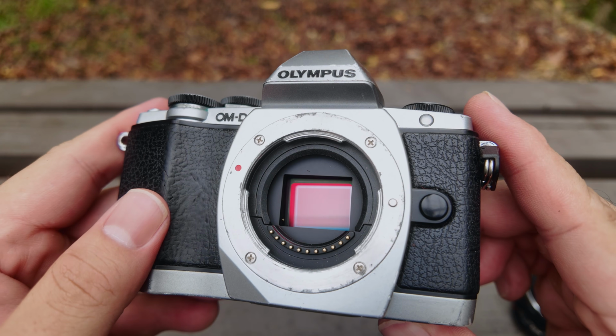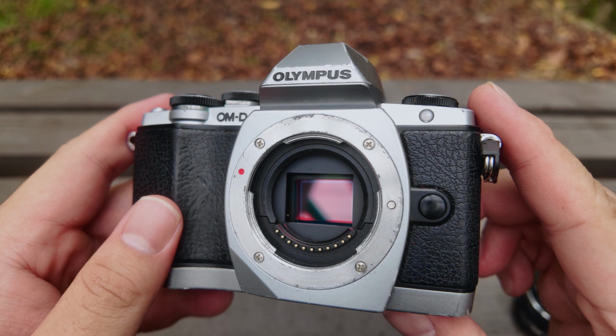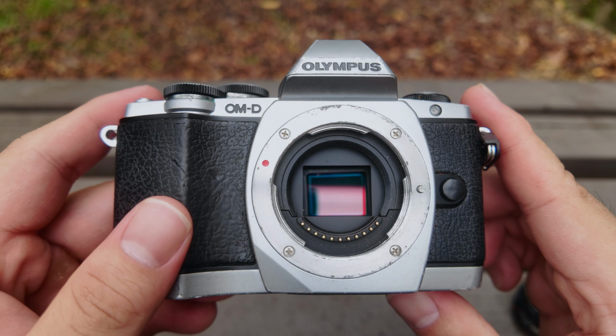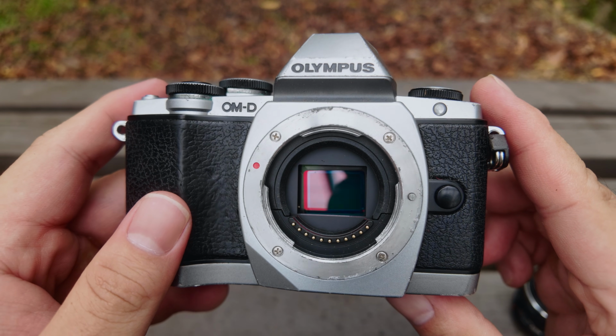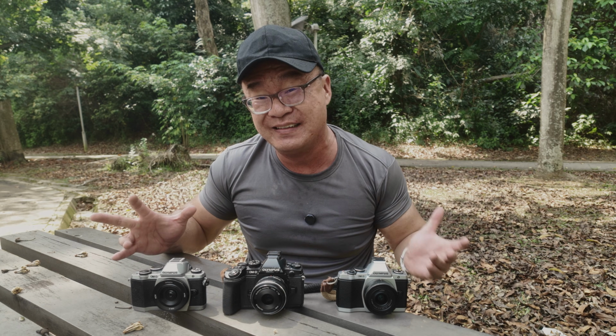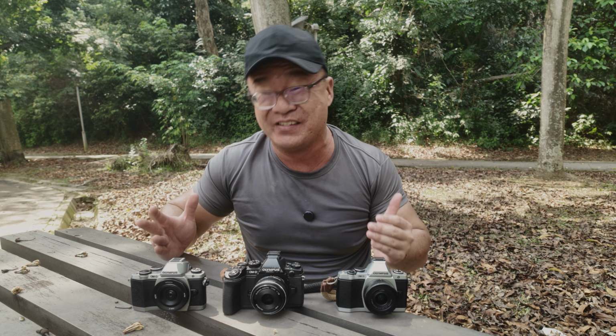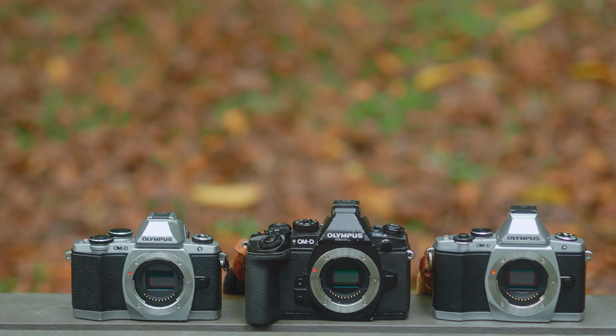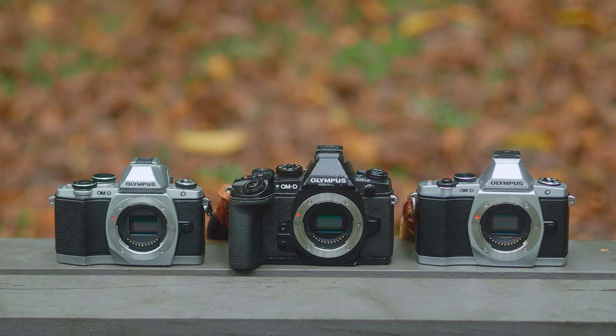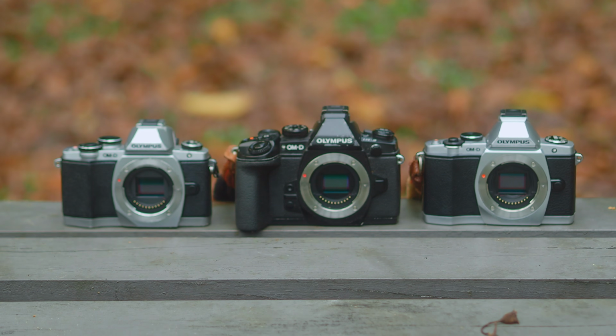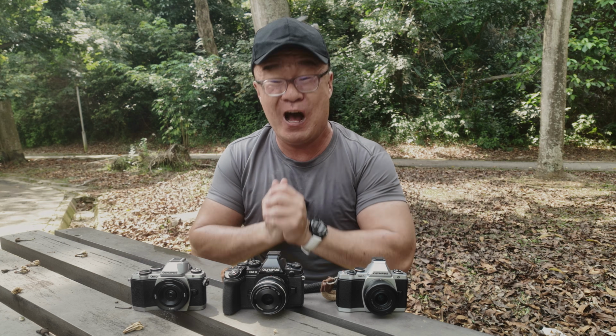I personally can't see them. I would just assume that the image sensors used in these first generation OM-D cameras are just the same. I get about the same image quality, same 16 megapixels resolution, same dynamic range, and same high ISO performance. So if you use any of these cameras, E-M5, E-M1, and E-M10, you get the exact same image output.